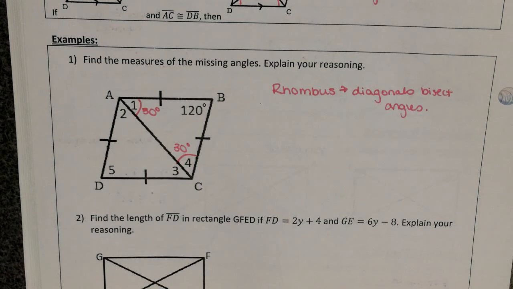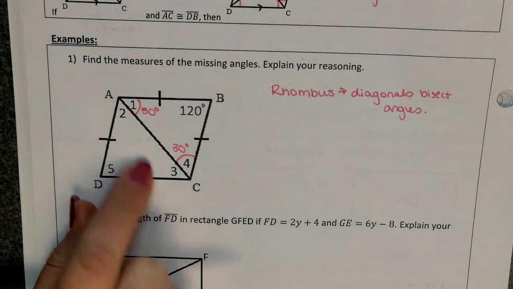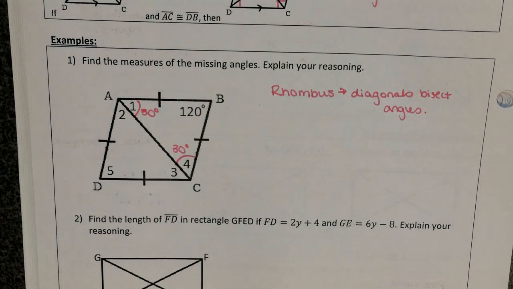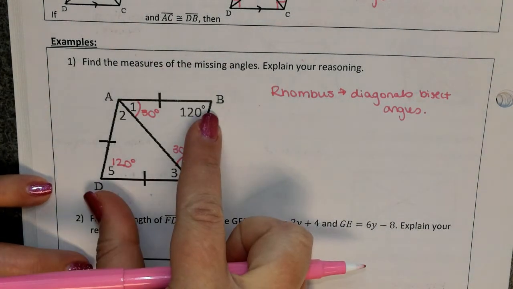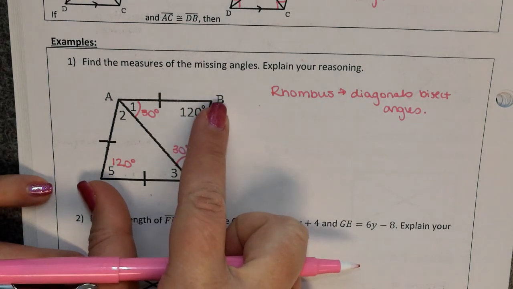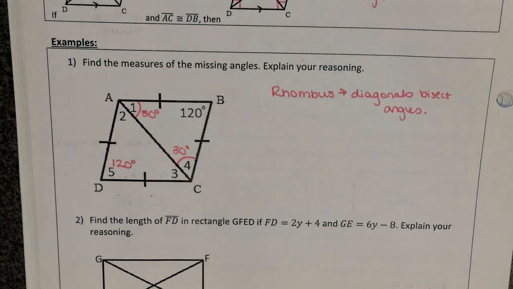Let's see what else we can label. Okay, I still need 2, 3, and 5. Go ahead. 5 is 120. Why? The opposite angles of a parallelogram are congruent. Okay? So the measure of angle 5 has to be 120 degrees, since opposite angles of a parallelogram must be congruent. Okay, what can we label now?